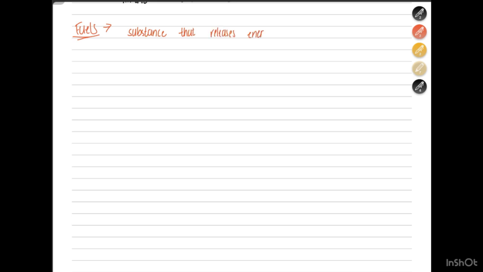Basically, when you are performing combustion on a compound and energy is released, this is a fuel. It releases energy on burning. You might be asked to give examples for solid, liquid, and gas fuels. These fuels are taken from underground or from natural resources, and they are burnt to produce energy. They're used in cars and all that, but they're also very bad. They're not that good for the environment.